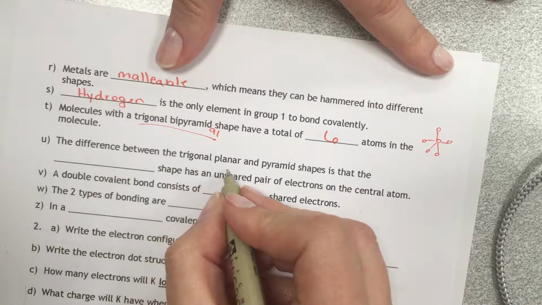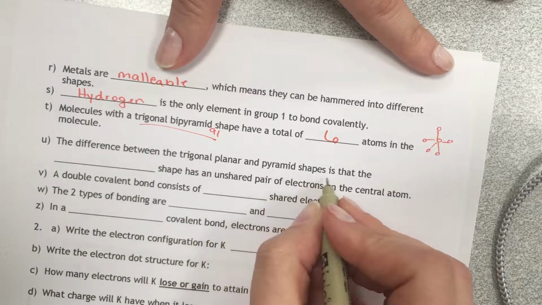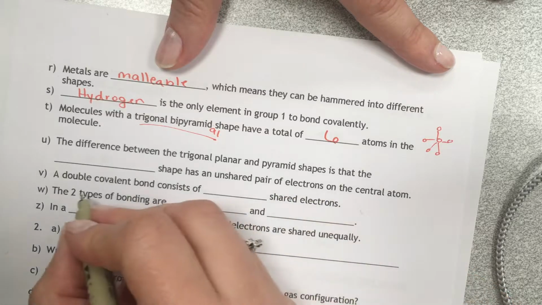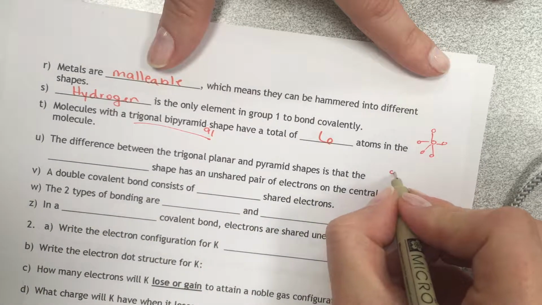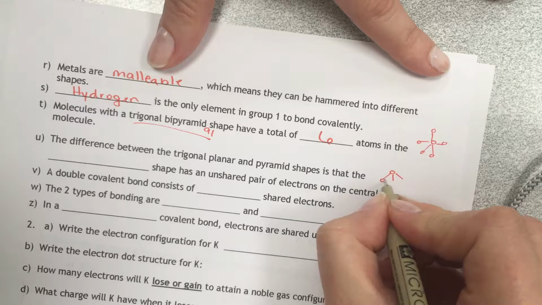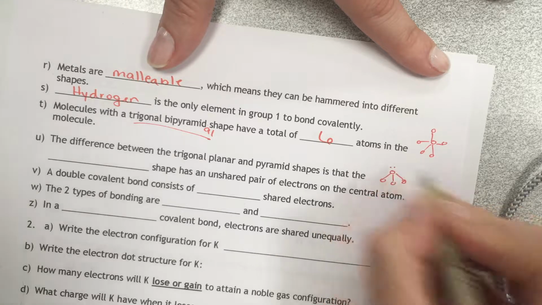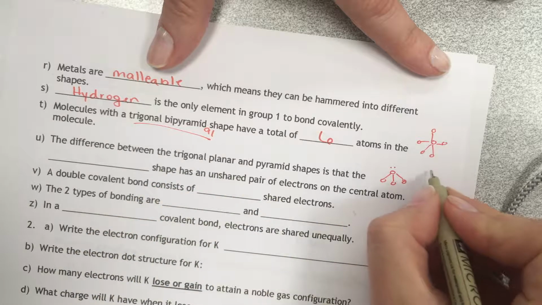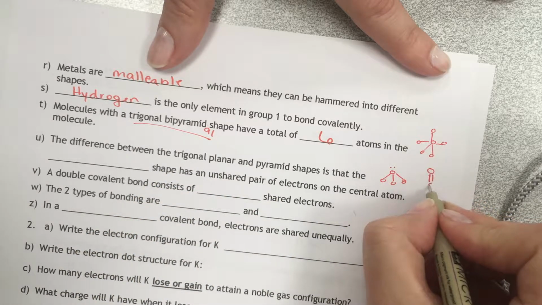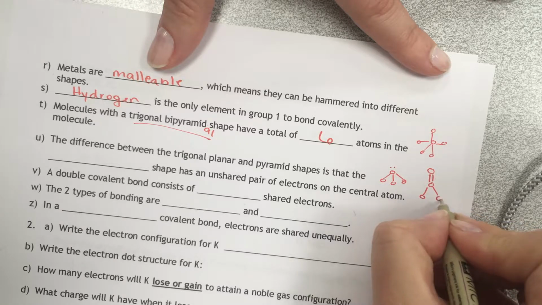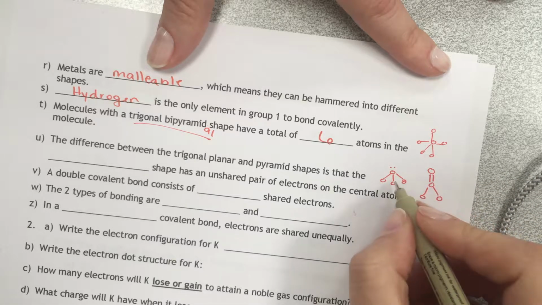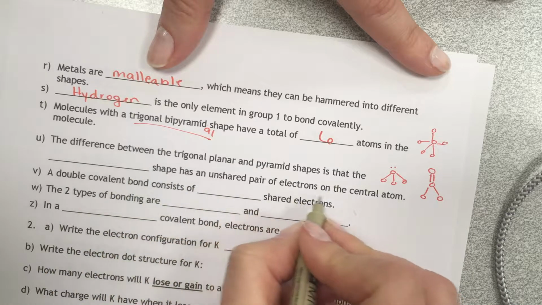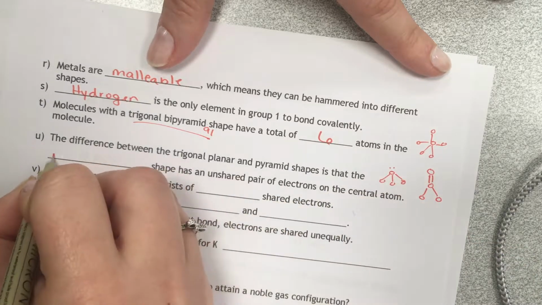The difference between trigonal planar and pyramid shapes is that the blank shape has an unshared pair of electrons on the central atom. So pyramid is like here. You have 3 atoms connected at the bottom and a lone pair at the top. What's the other one? Trigonal planar. That's this one. This is trigonal planar, this is pyramid, so unshared pair of electrons. So that's this one, the pyramid.